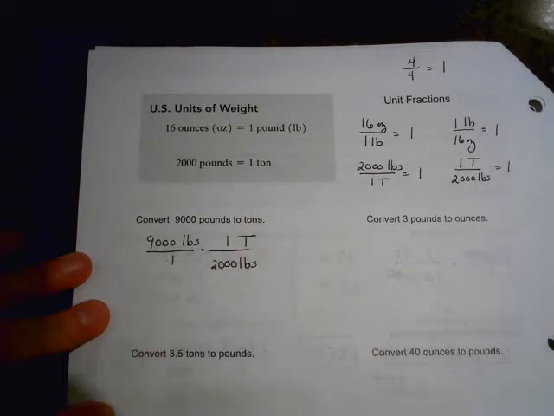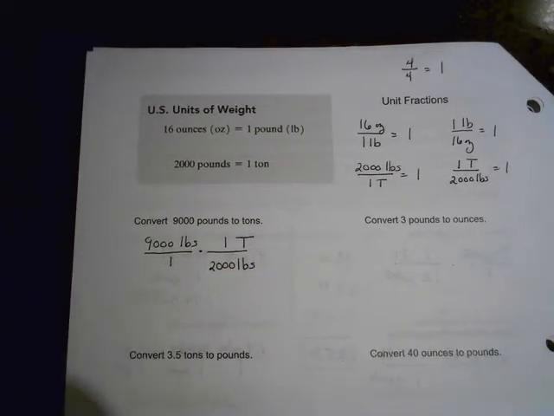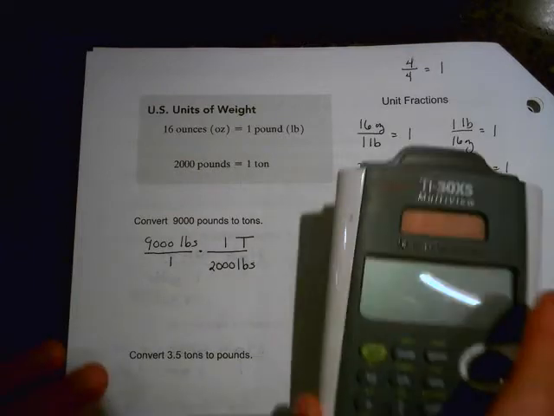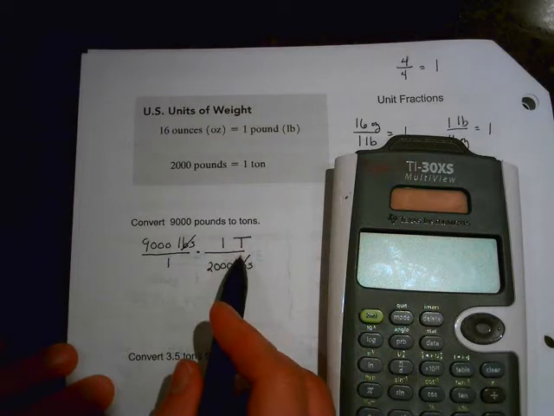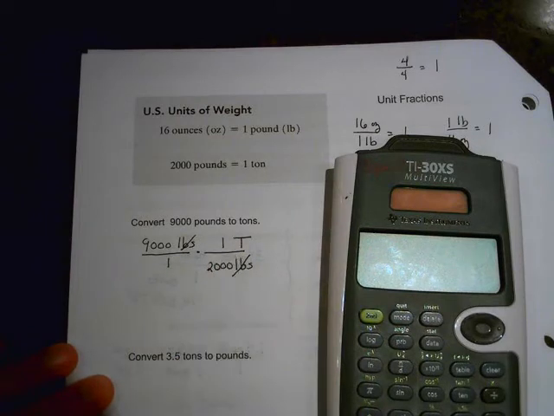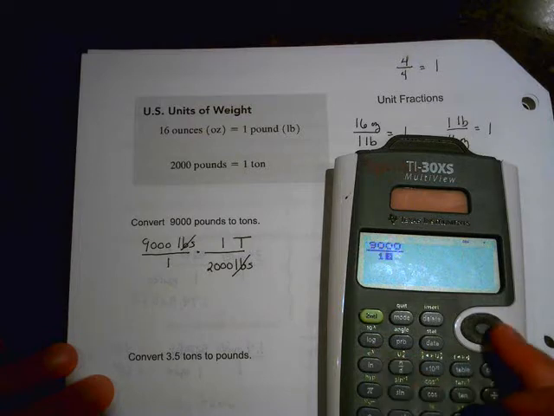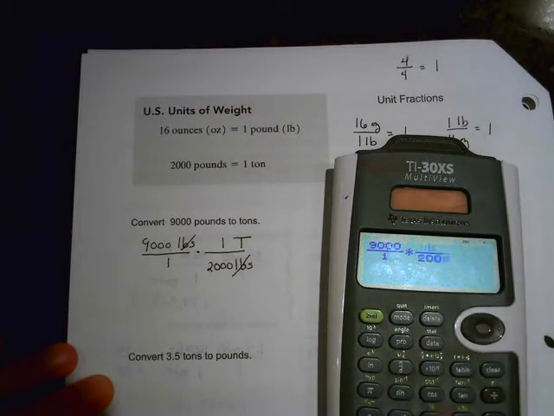And then, well, I'm pulling out my calculator. Then we're going to cancel the pounds. So do you see we're just left with tons? And if you need to do it as a fraction, go for it. We have 9,000 over 1 times 1 over 2,000. So it looks like we have 4.5 tons.